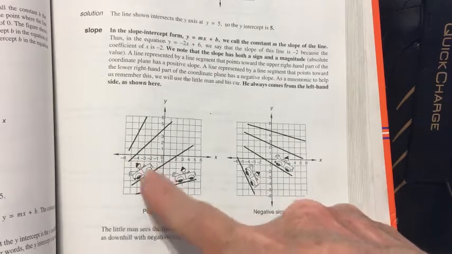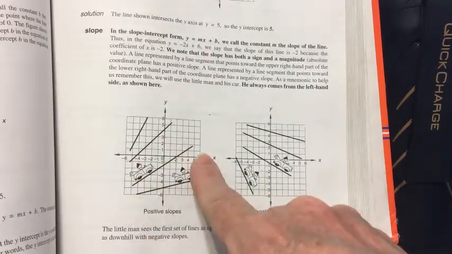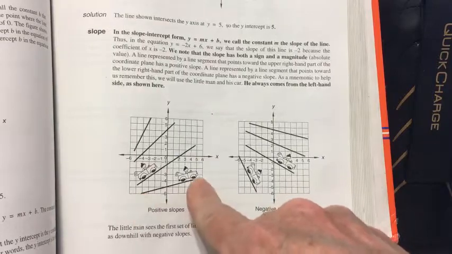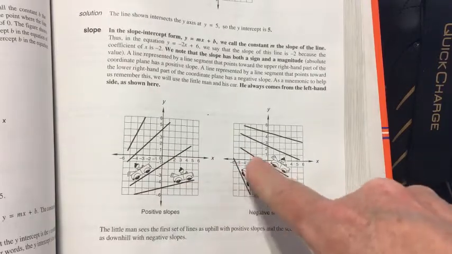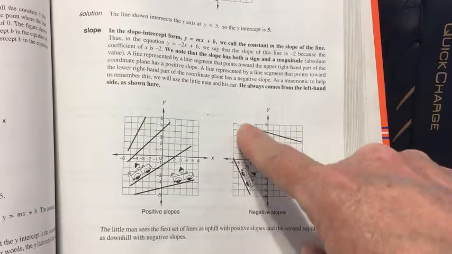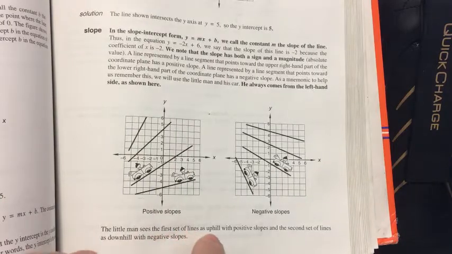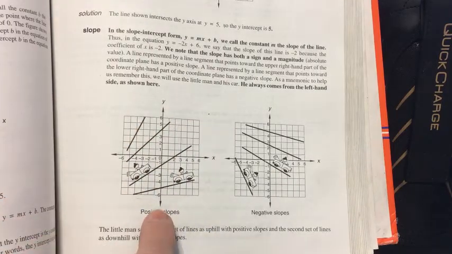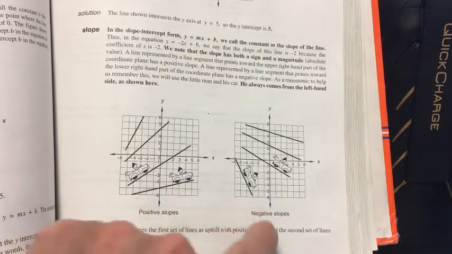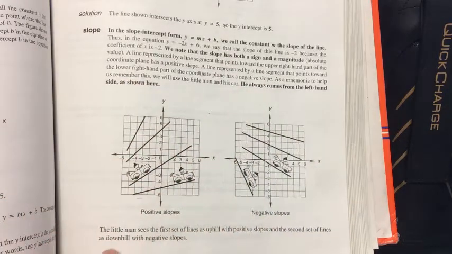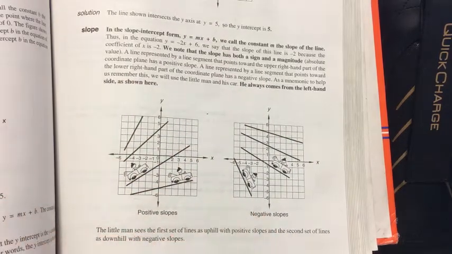So positive slopes are always going to rise as we go from left to right. Negative slopes are always going to fall as we go left to right. The little man sees the first set of lines as uphill with positive slopes, and the second set of lines as downhill with negative slopes. I just thought that was a cute little demonstration there. Better than I could have done on my own, and much neater.